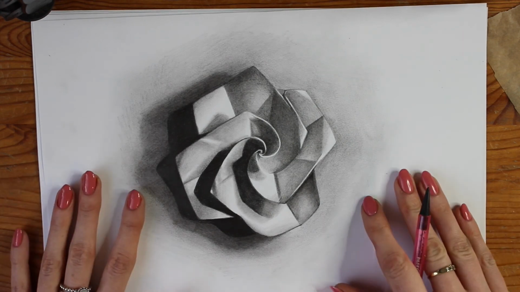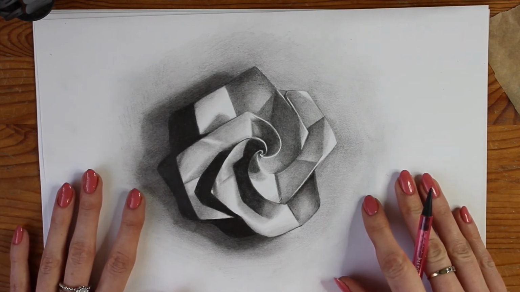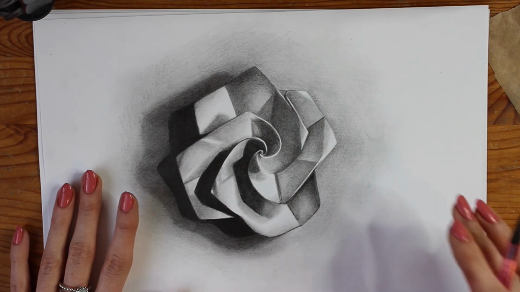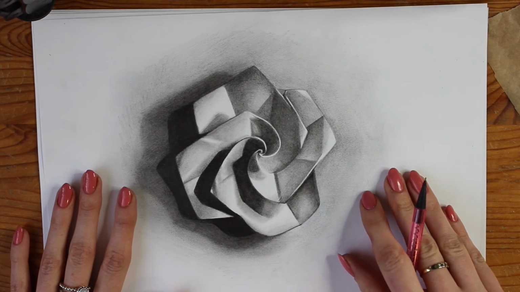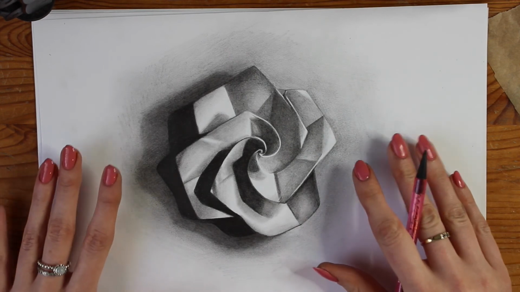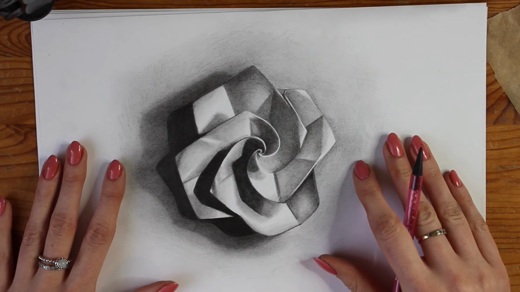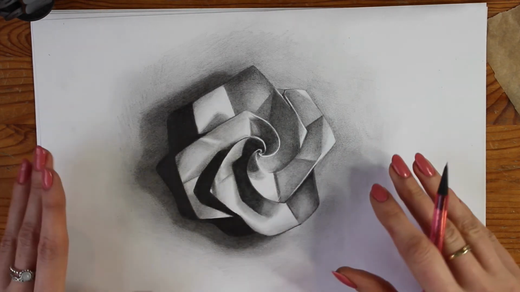Okay, so here is my 3D image of an origami flower. If I wanted to go in more depth, and maybe it's something I can do in another video, I could also do one in colour. I think the colour would make it look even more 3D and make it pop out even more.